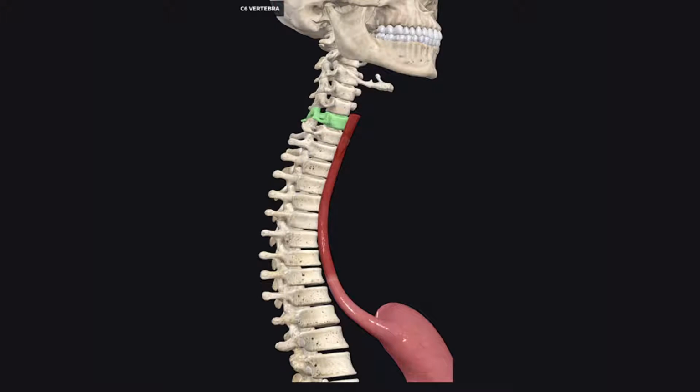hiatus, and this approximately happens at the level of T10, and after that, the entire thing meets the gastrocardiac orifice at about the level of T11.